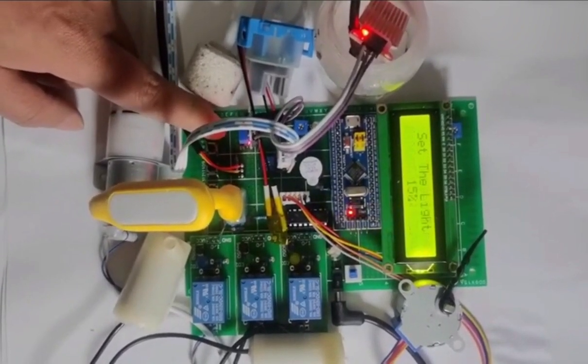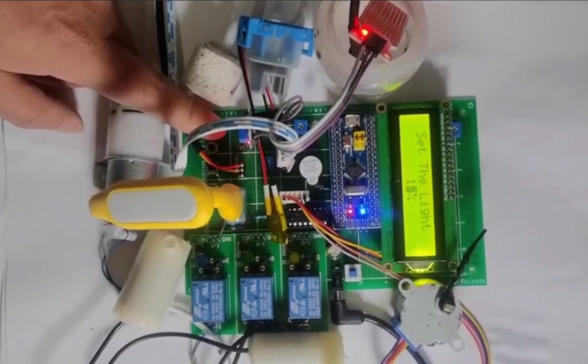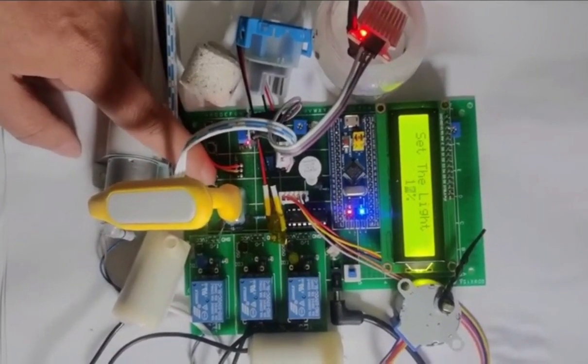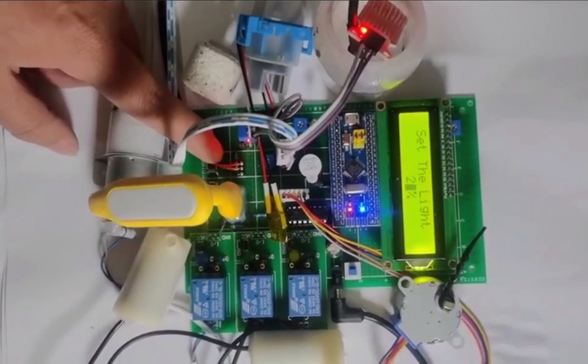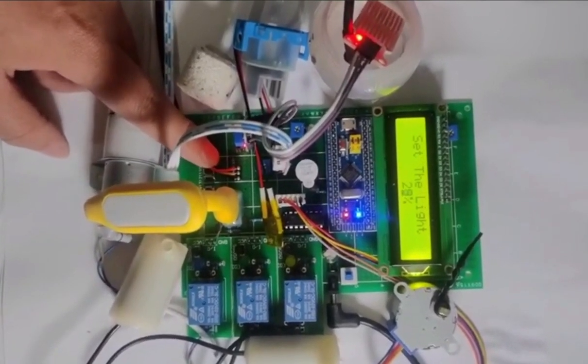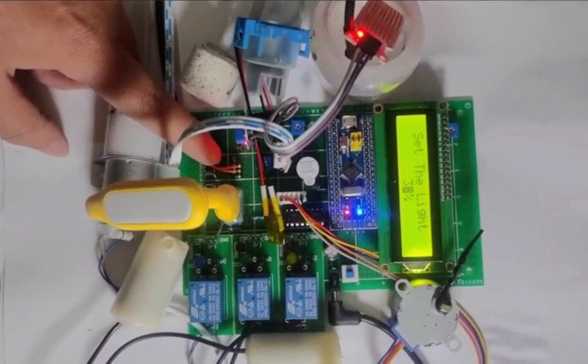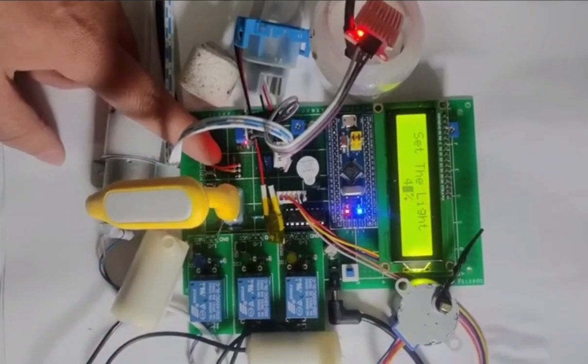Then we set the feeding time. Also set it to 7:03 for demo. Long press to quit. Now we want to set the oxygen pump. Maybe start at 6:50 and stop at 12 noon. Press to set, then long press to exit. This one is to set the light level.